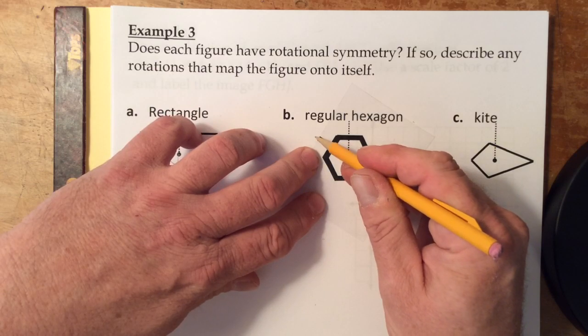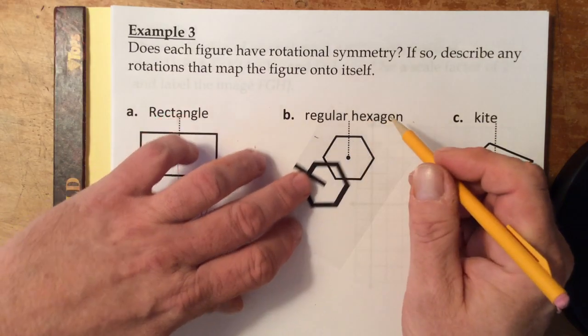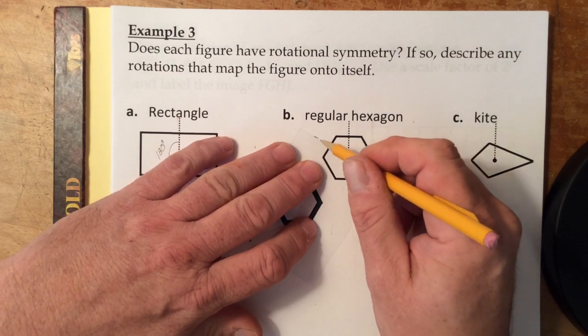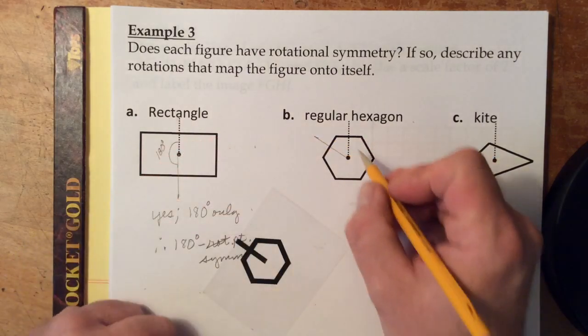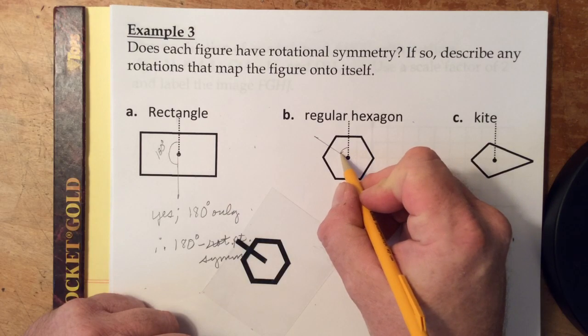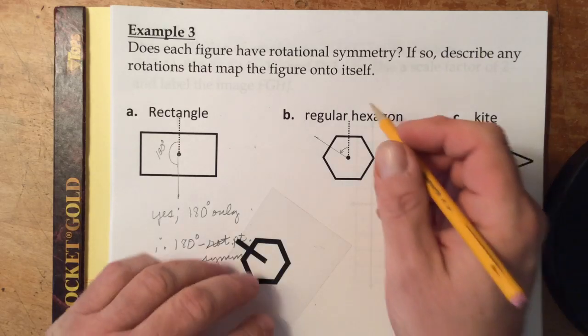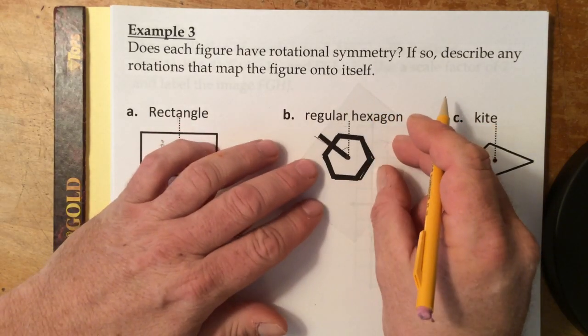So this guideline right here, I'm going to go ahead and draw back to the point in the center. This angle right here is an angle of rotational symmetry. Let's keep going and see if we can find some more.